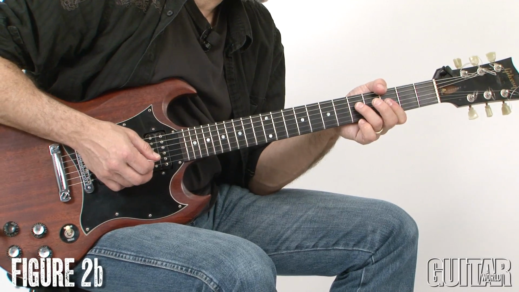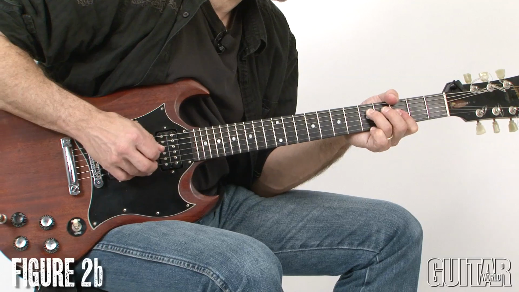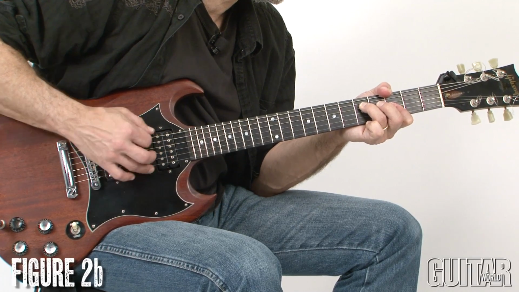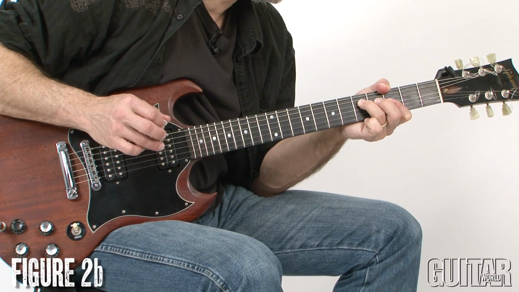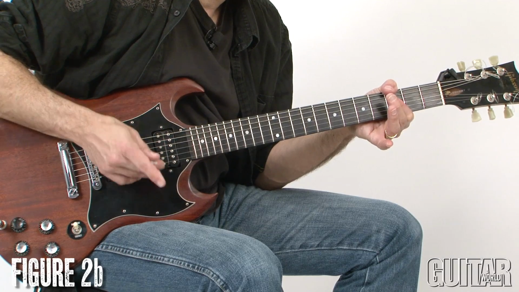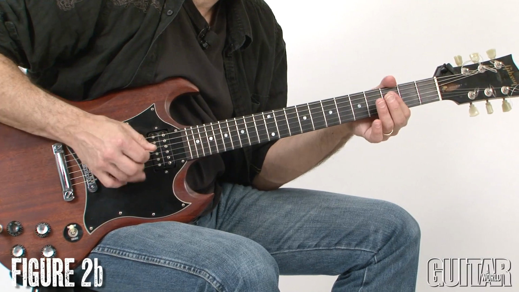Another way to play G minor is to use a thumbed root, and you would play just straight G minor like this. And if you're going to make that a 7th, now I'm barring my index finger across the top 4.